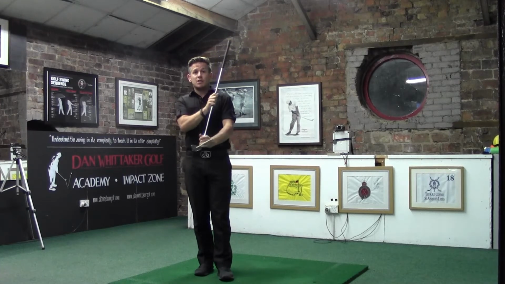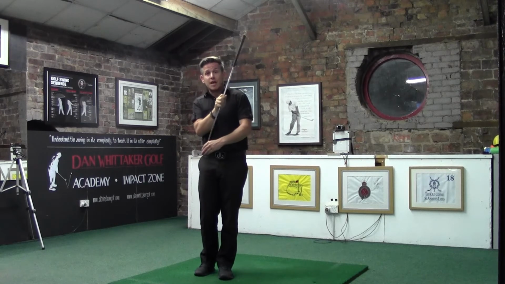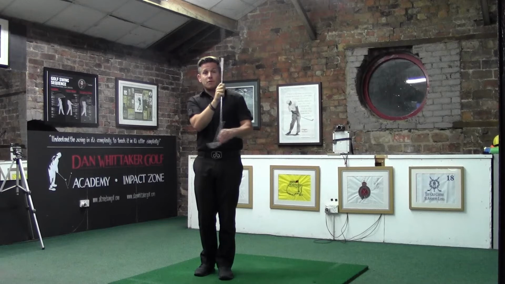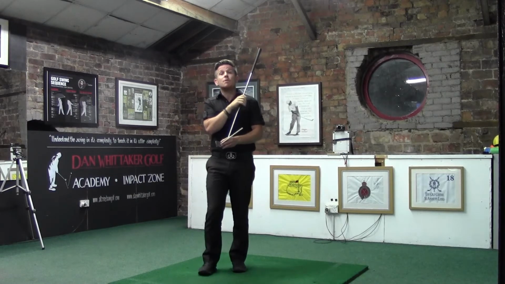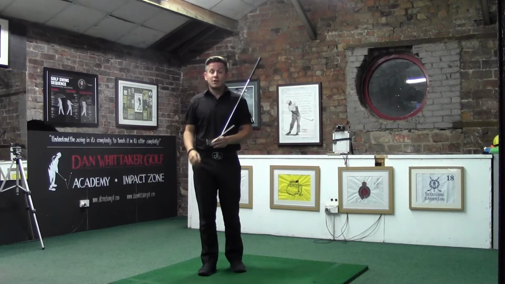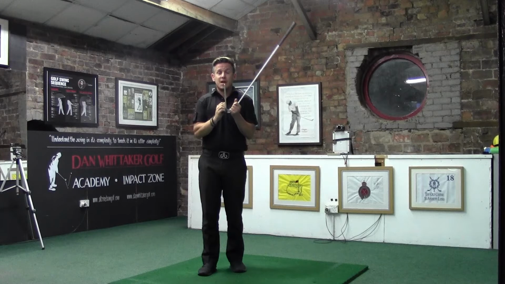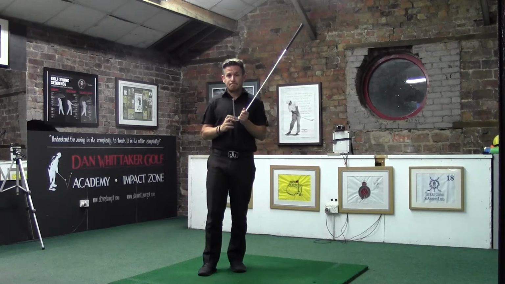So if you are trying to control spin and shot shape through the rotation or the slowing down of the rotation of the club face, then you're in for a pretty difficult time in terms of being able to control that shot, because the ball's on the face for such a short amount of time that there's no way that you're going to be able to reliably time that.